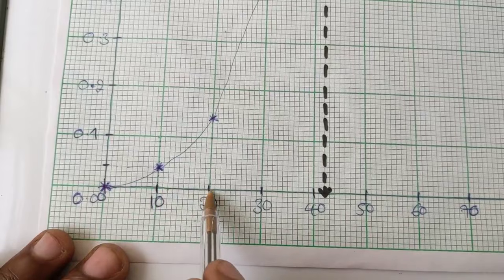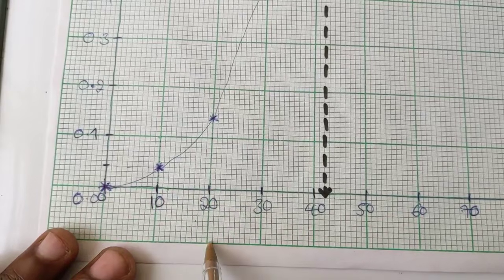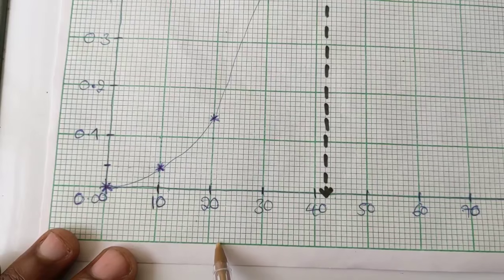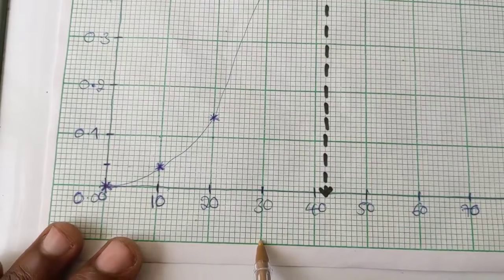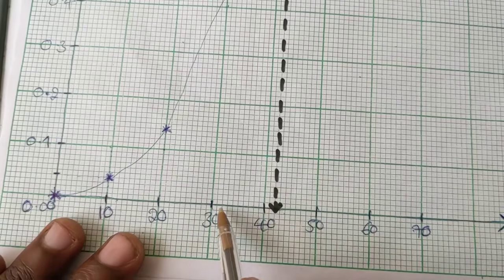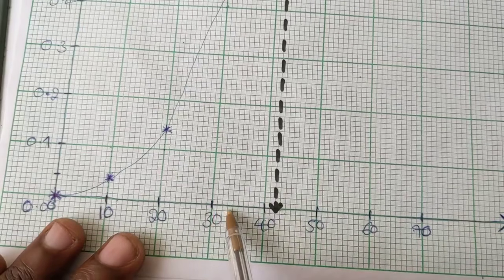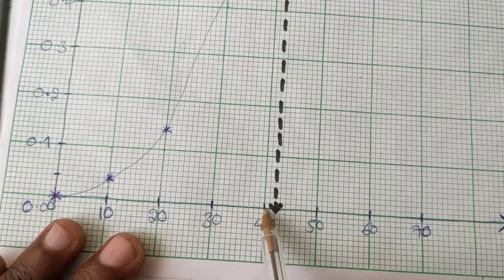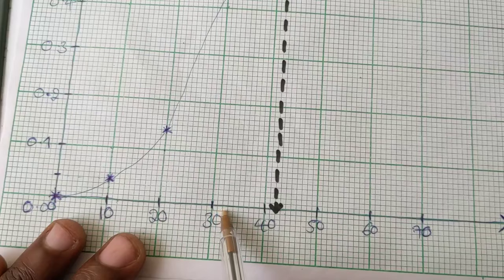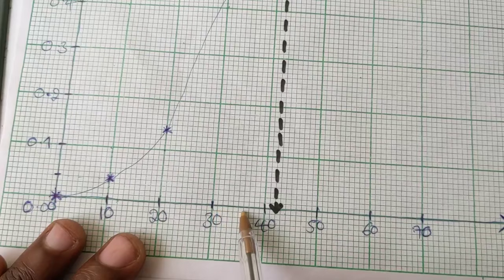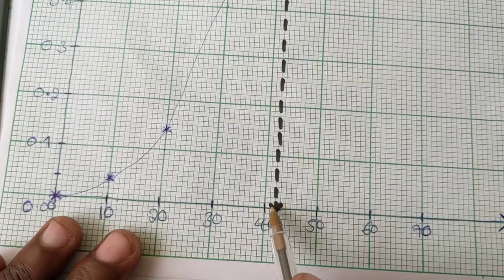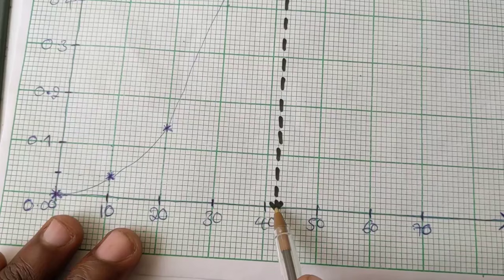From here to here it's 10, because it has 10 boxes: 1, 2, 3, 4, 5, 6, 7, 8, 9, 10. So here if there is 30, 31, 32, 33, 34, 35, 36, 37, 38, 39, 40, then 41, 42.